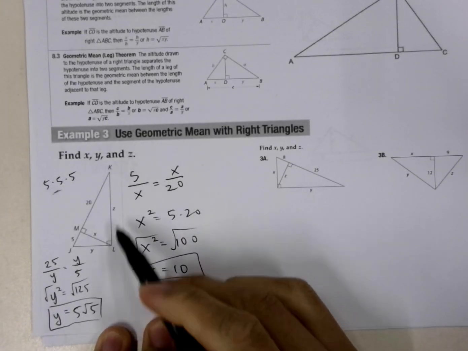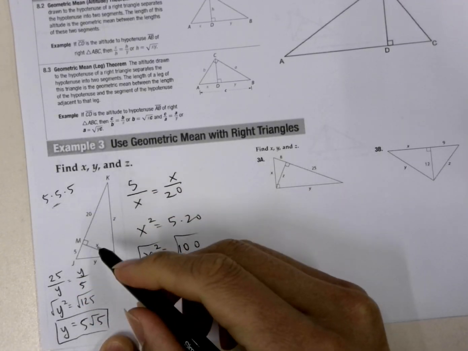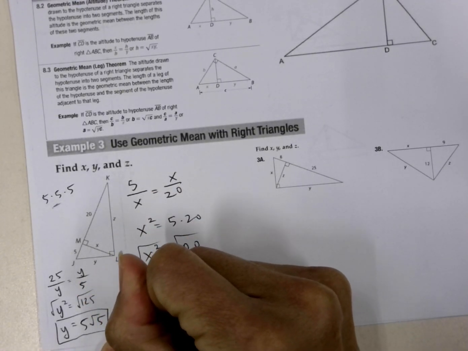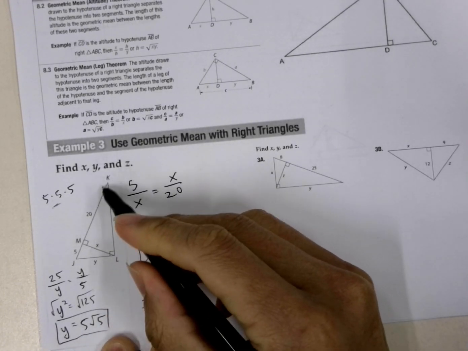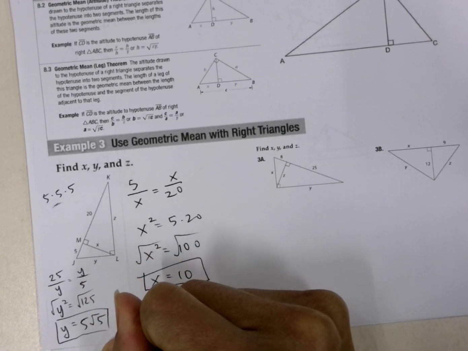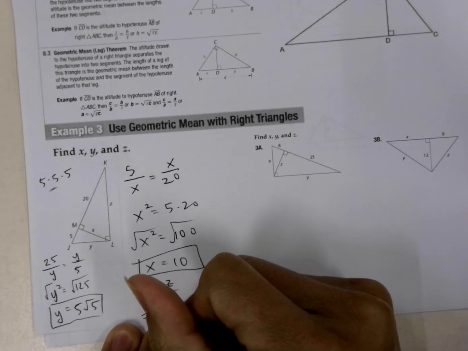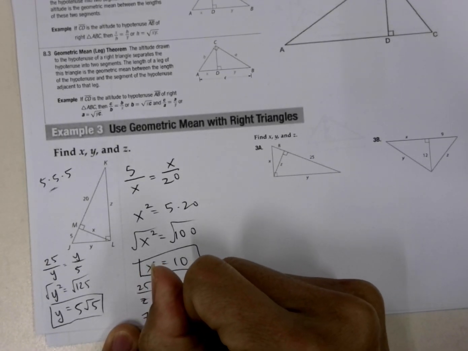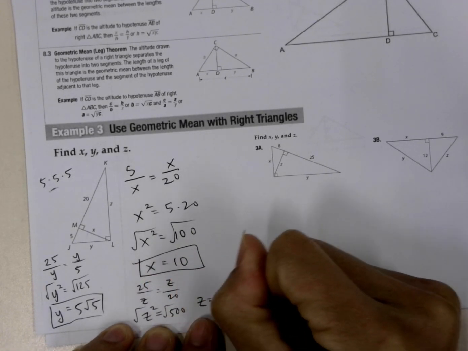And then lastly, we need to do z, and it's the exact same process. So it's going to be the entire hypotenuse, 25 over z is equal to z over the hypotenuse segment of 20. So we get z squared is equal to 20 times 25. Oh goodness, that's going to be 0 and a 5, so 500. Then we'll square root both sides, and we'll get z is equal to this.